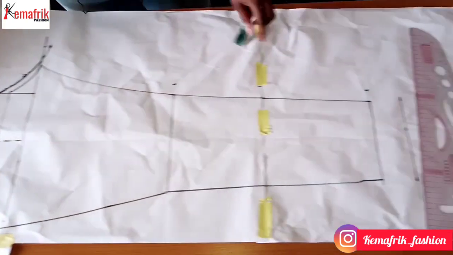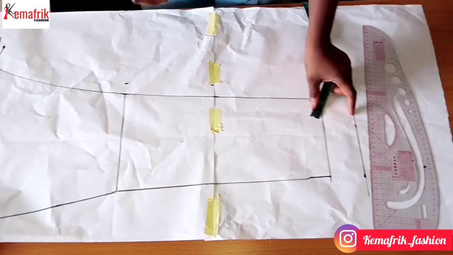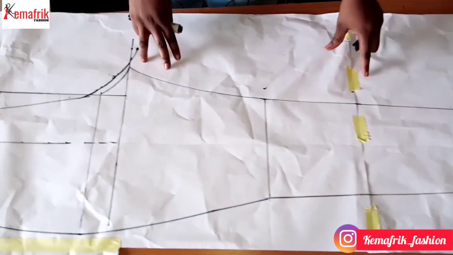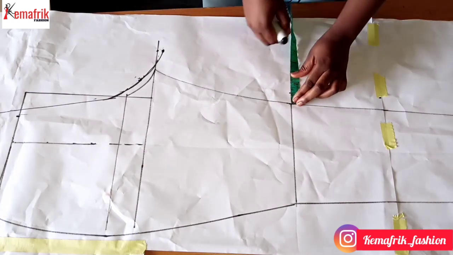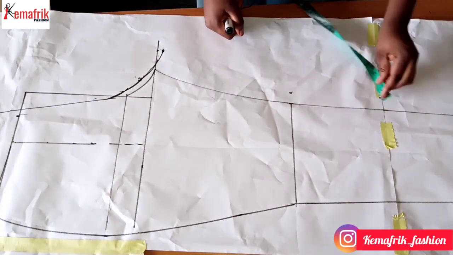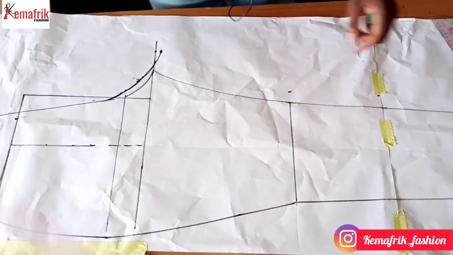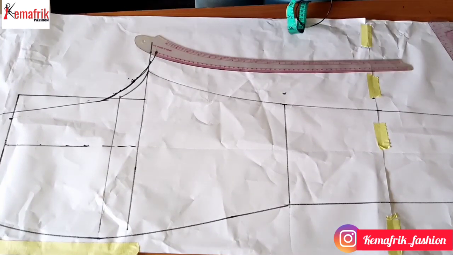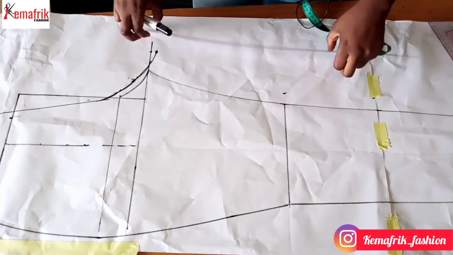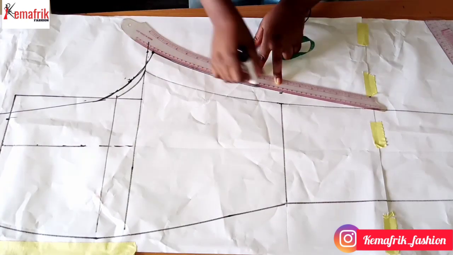Now I've added an extra 2.5 inch here as the hemming allowance. From this stage, after creating this curve, I'm going to add half an inch here, 1 inch, 1 inch, and 1 inch down. So let's join this together. So this is our new crotch.